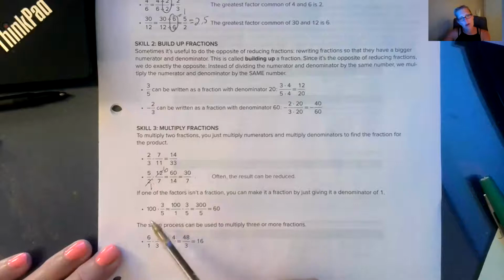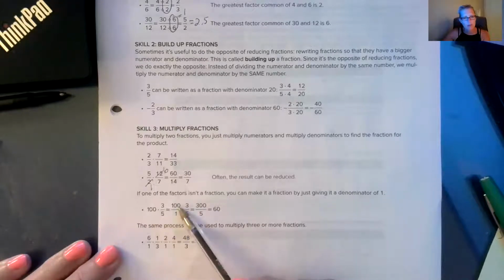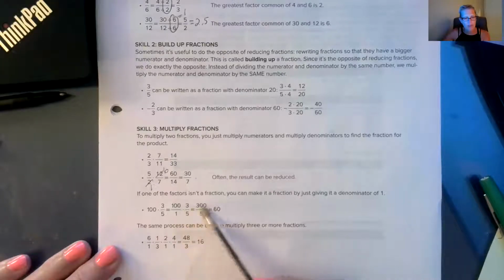Also, multiplying a whole number, 100 times 3/5, is the same as multiplying 100 over 1 times 3/5. And then you can just multiply straight across to make 300 over 1 times 5 is 5. 300 divided by 5 is 60.